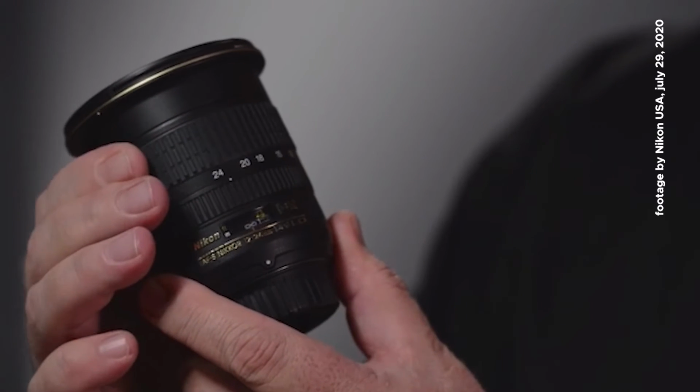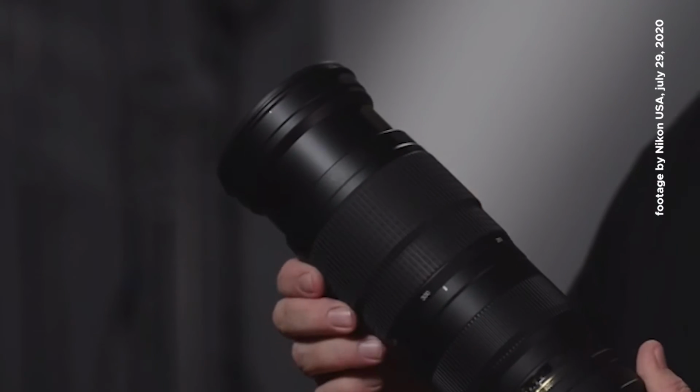Get a zoom lens. A zoom lens is the one that has two numbers marked on it for millimeters. It covers a range of focal lengths, 12 to 40, 24 to 70, 18 to 55, or my 150 to 600. Zooms, as opposed to prime lenses, which are the ones with only one number on them, like a 24, 35, 50, or 85. Prime lenses can't zoom in or out. They're locked at one focal length.